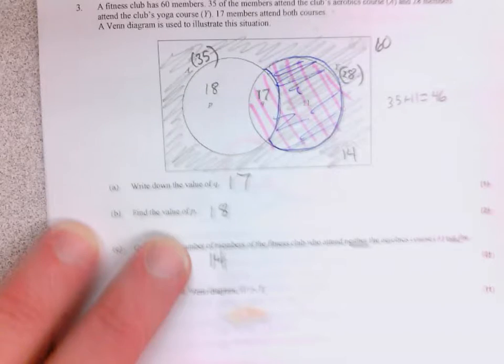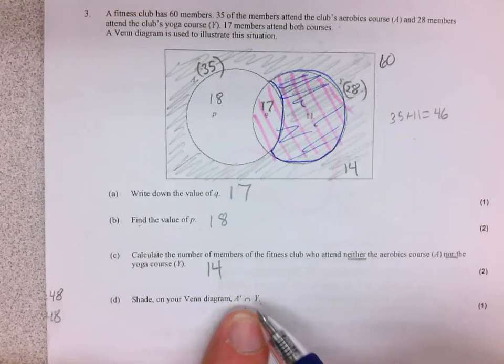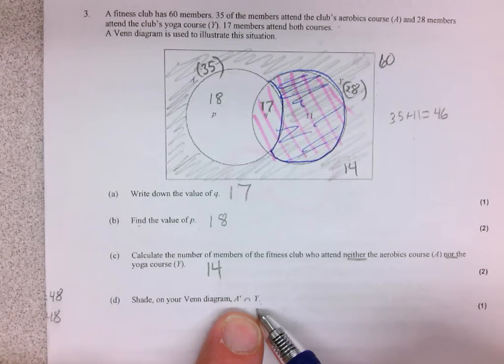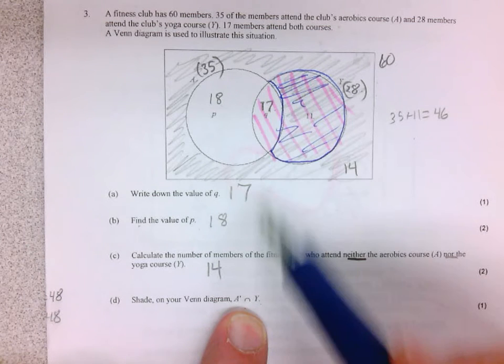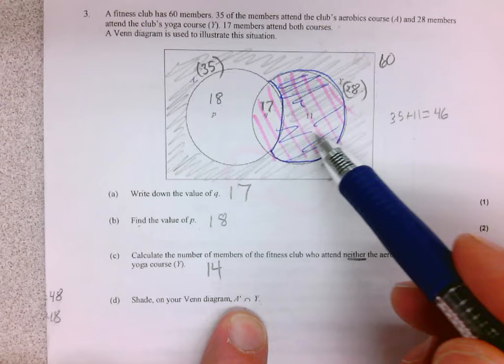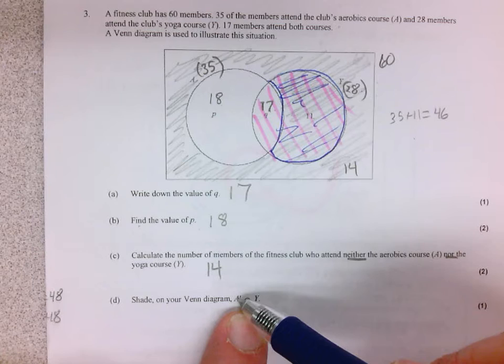And those people would be people that did not do aerobics and did yoga. Okay, so the middle part would be the aerobics and yoga. These people did, or but not. So these would be people that did yoga but not aerobics. So you can see how that visual, we're going to work some more on that shading today.